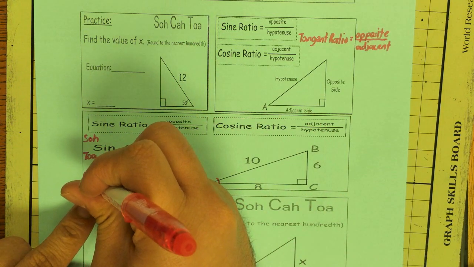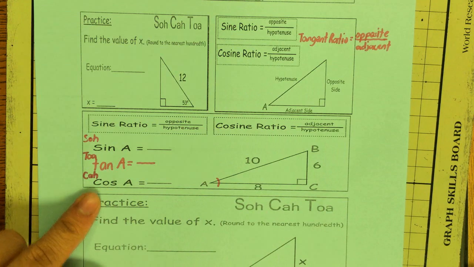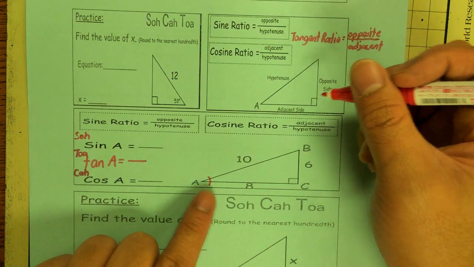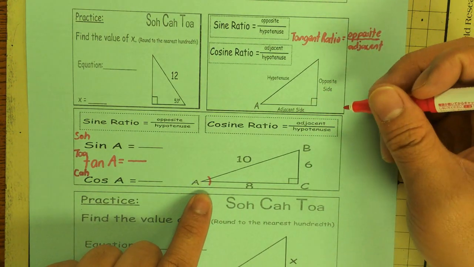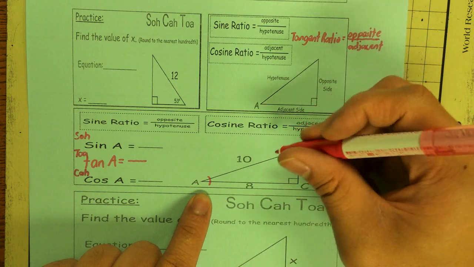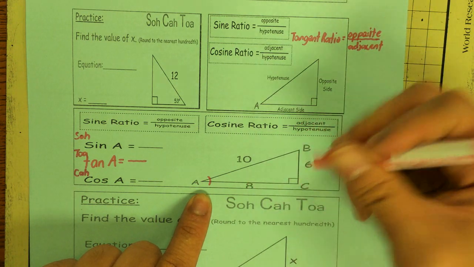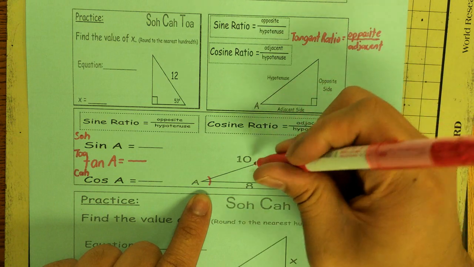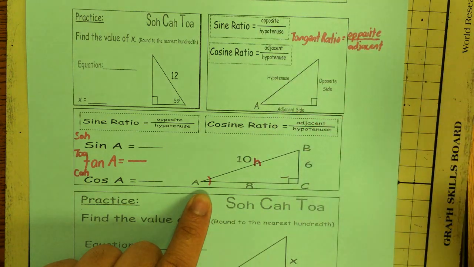And right now you're probably wondering what the heck do these mean. So here we go. My angle A is over here. I next want to identify my sides. Hypotenuse, here's my right angle symbol, which makes this the hypotenuse.